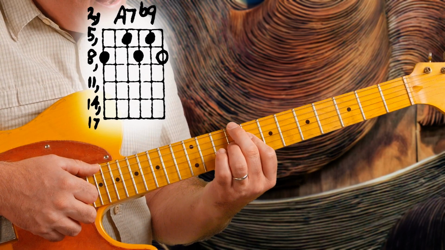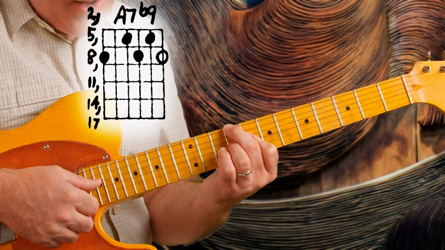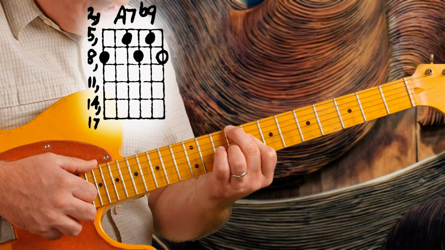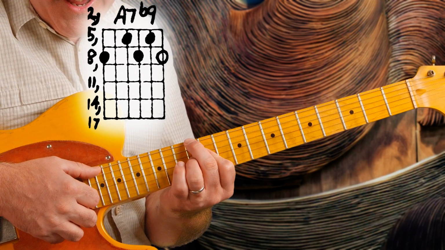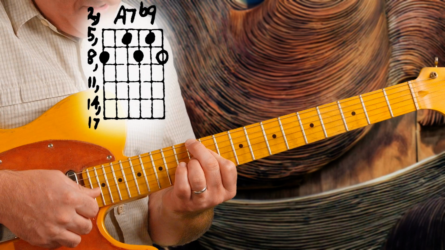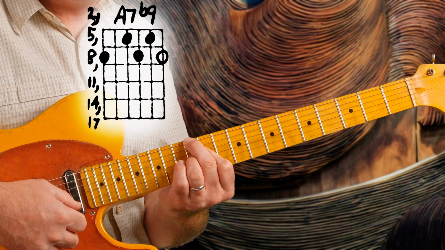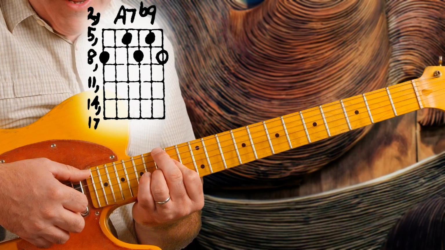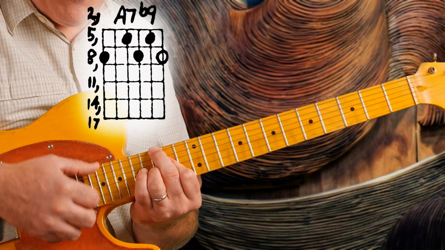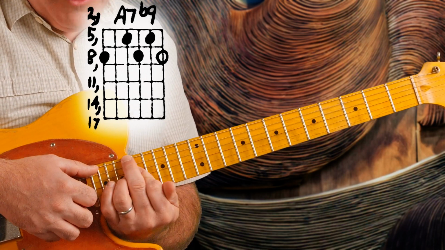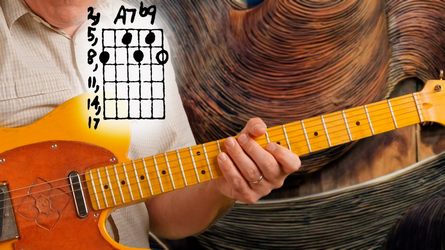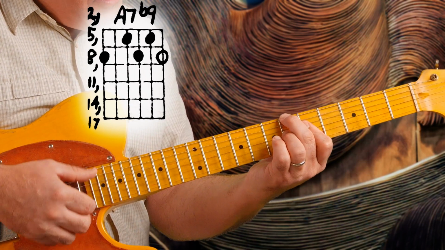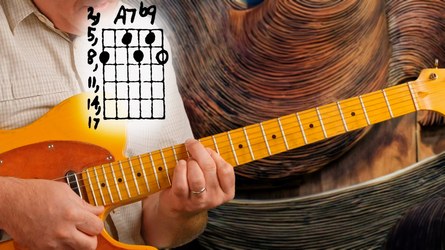Position 8, I have a 3, flat 9, 5, flat 7. Position 11, I have a 5, 3, flat 7, flat 9. Position 14, I have a flat 7, this is where we started from, right? And then we just continue on here after that. So, cool idea.